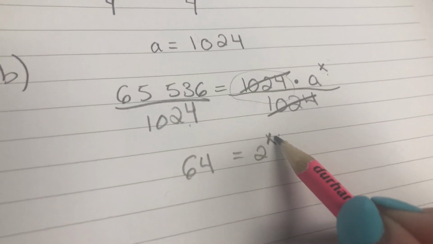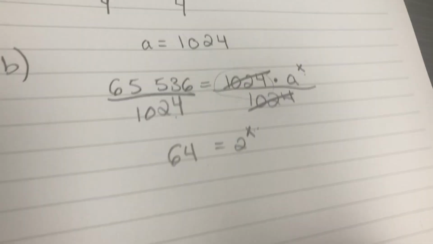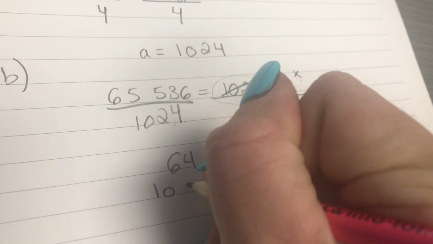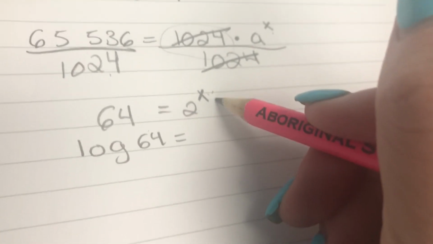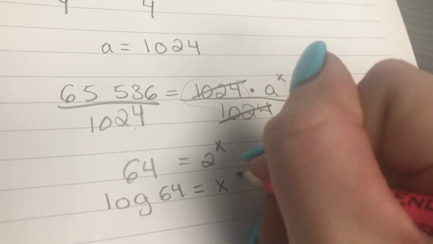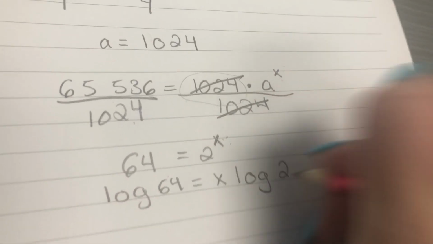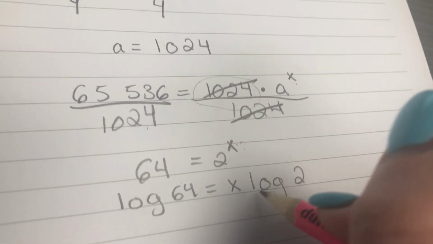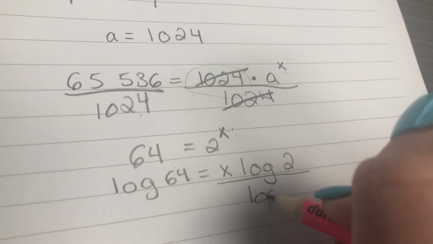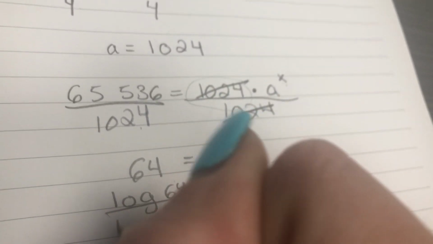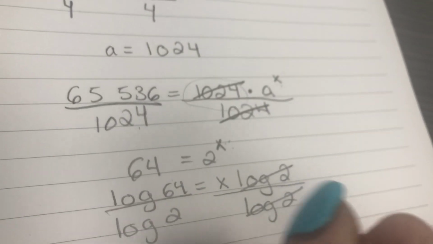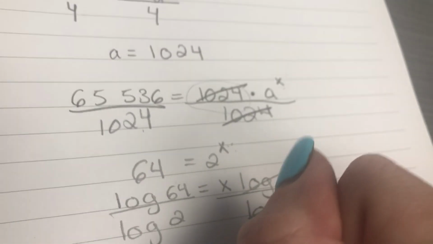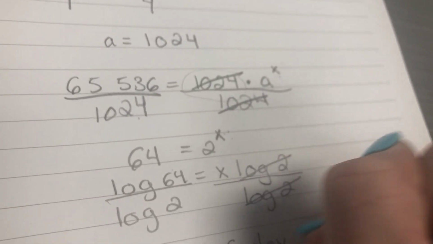When I'm trying to bring x down, what I'm going to use is logarithm. So I'm going to take the log of both sides. And then when I take the log of 2 to the x, x falls down in front of the log, so I just get x log 2. Then I want x by itself, so I'm going to divide this by log 2 and divide this by log 2. Those two cancel out, and I end up with 6.